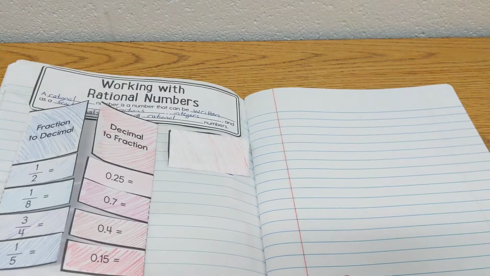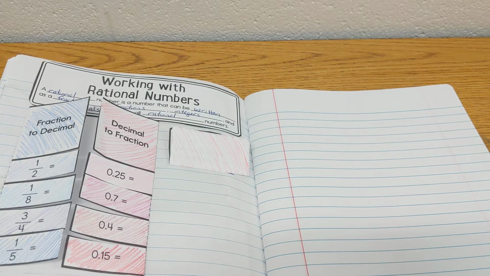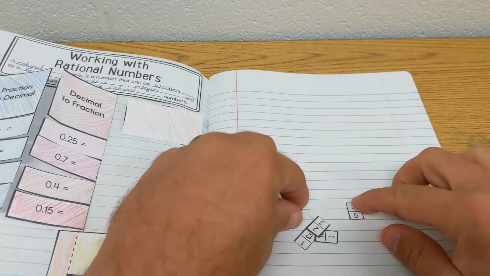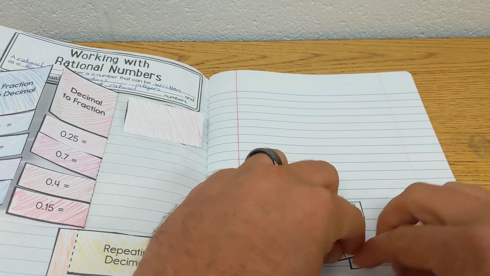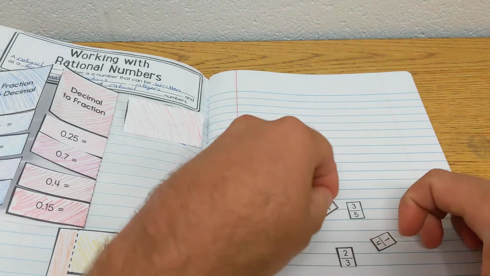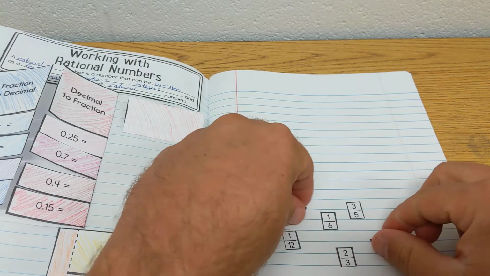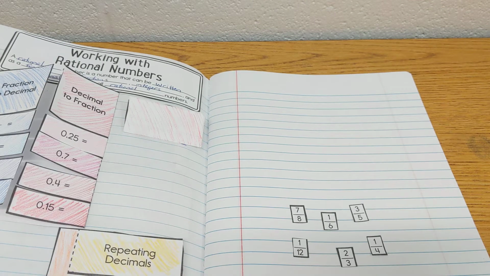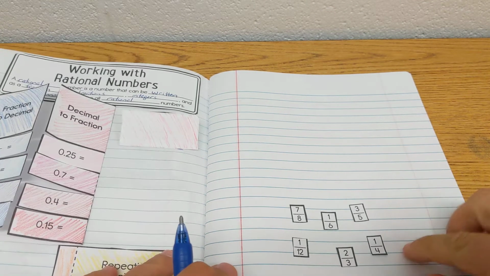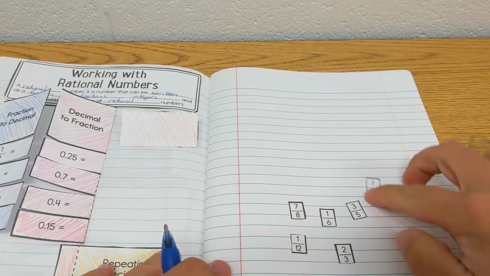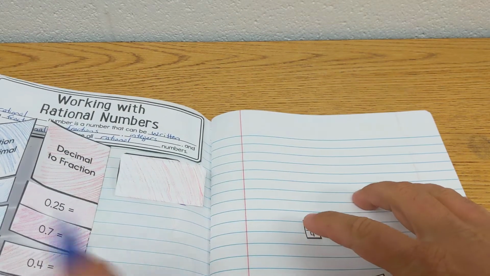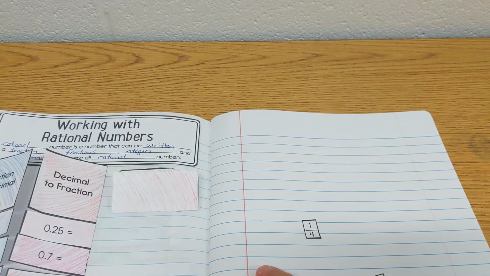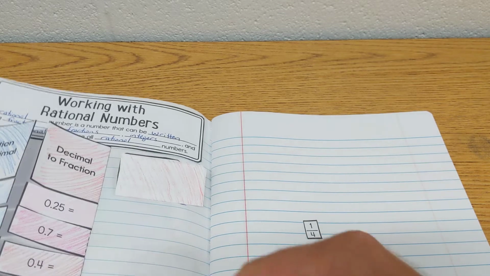Now, so we're going to take, let me see if I can get these in my hand. All these little fractions, I'm going to turn them upright, and I'm going to convert these all to decimals. Okay? I'm going to show you how to do it. So, let's start with 1/4. Now, some of these we should know by heart.